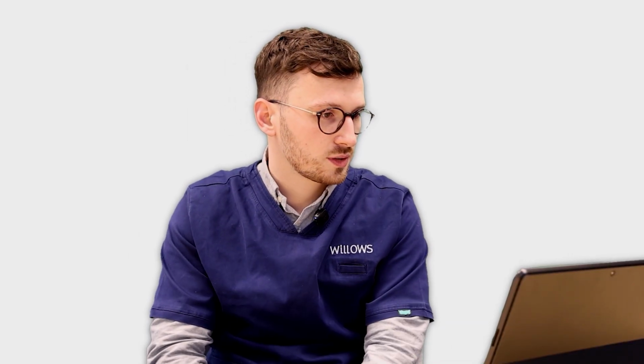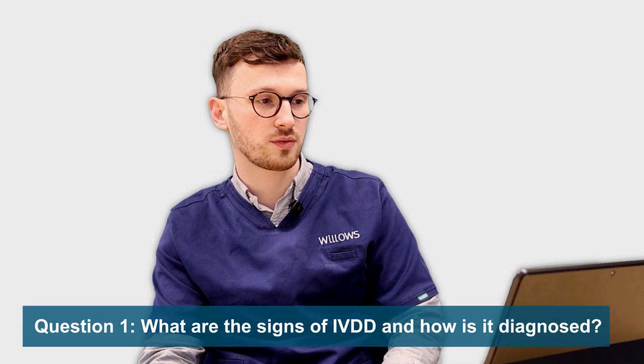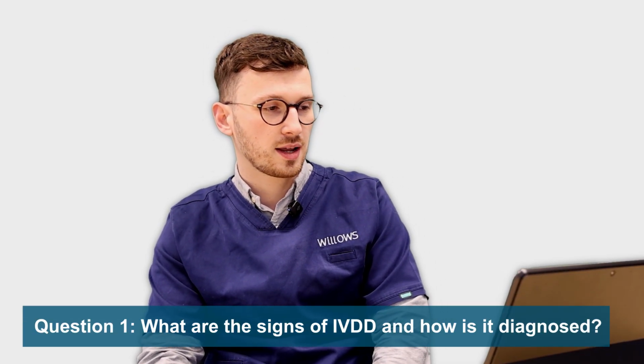The first question that's come through is, what are the common signs of intervertebral disc disease and how is it diagnosed? There's a broad range of signs that we can see with patients. It very much depends on the severity of the initial injury and the location along the spinal cord for the disc disease itself. Initial signs that we'll tend to see will be pain in the neck or pain in the mid to lower back, depending on where the location of the disc extrusion is.